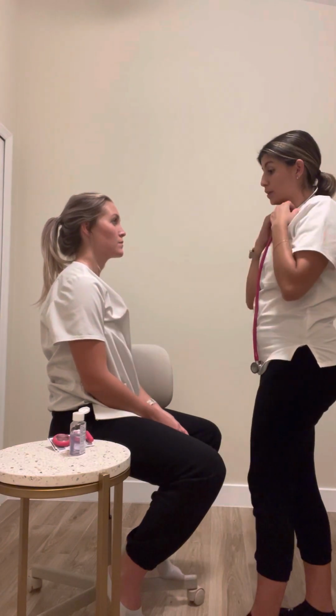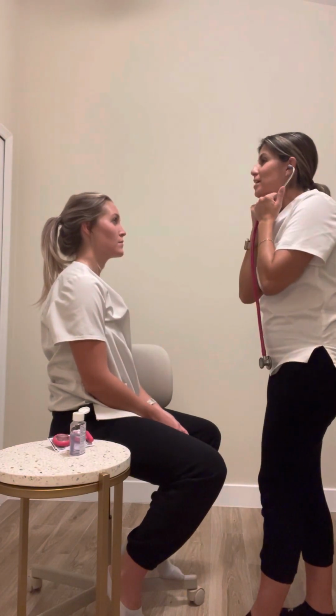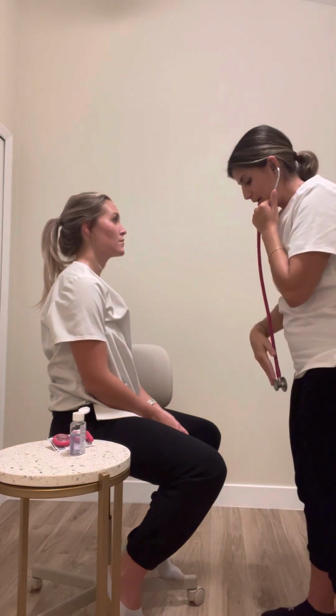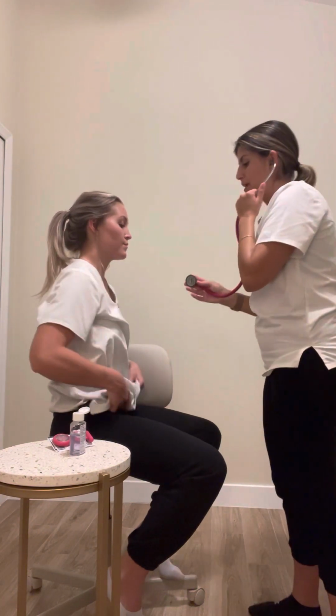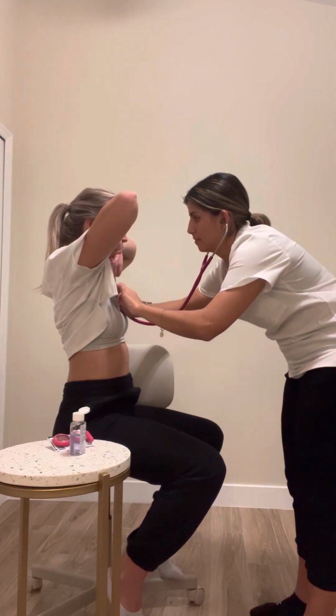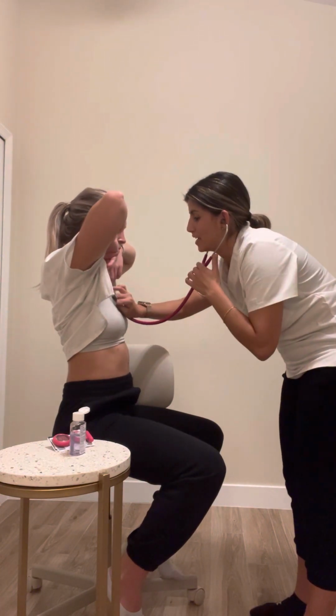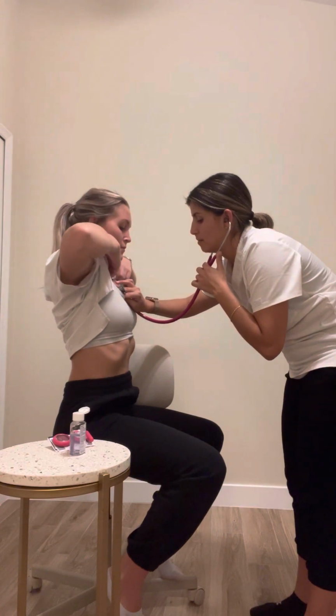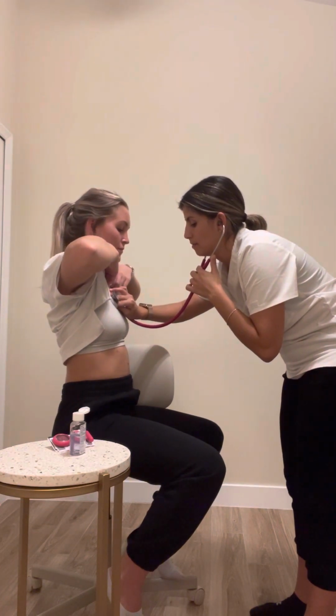All your heart sounds were great, so now let's make sure your lungs match. So let me go ahead and take a listen, okay? Do you mind lifting your shirt for me? Perfect, thank you. And can you go ahead and take a deep breath for me? Perfect.